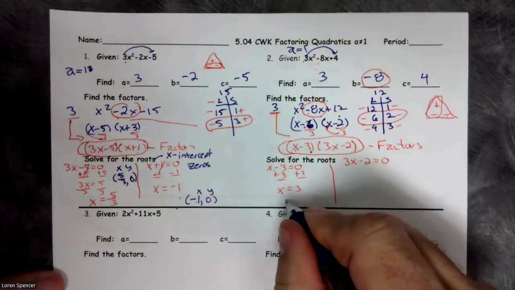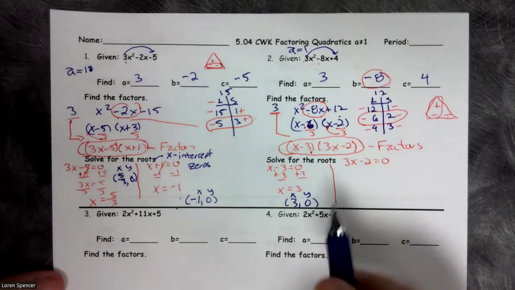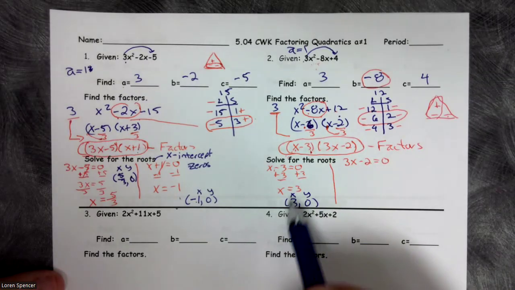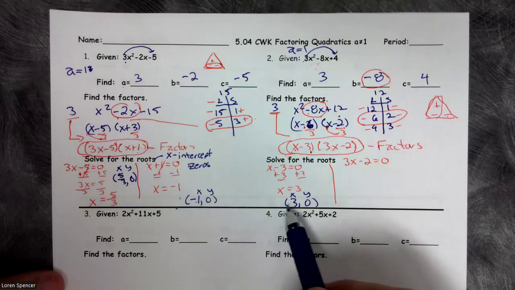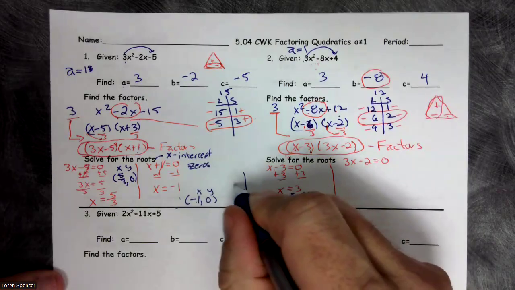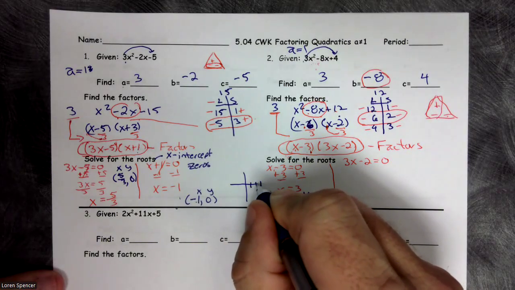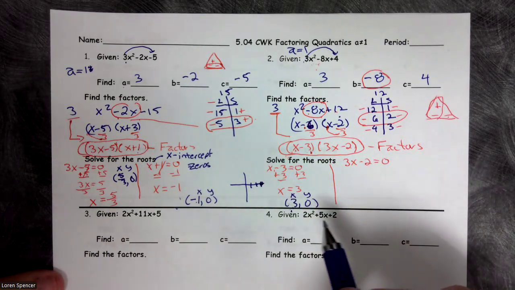And as an ordered pair, we would write (3, 0). And as I said before, if you'll notice, the root is just the opposite of the factor. The factor is a liar, the root is the truth. This is where it crosses the x-axis. It crosses at (3, 0). If I were drawing a picture, I'd go 1, 2, 3, and it would cross right there at (3, 0).